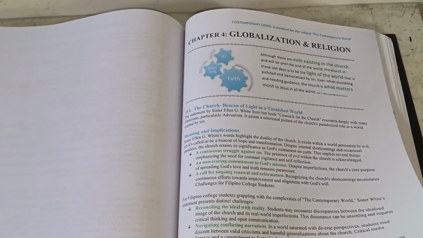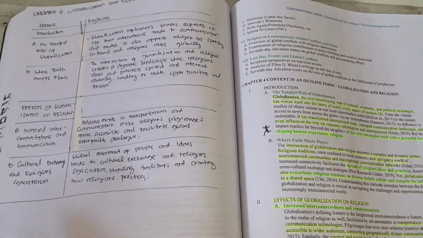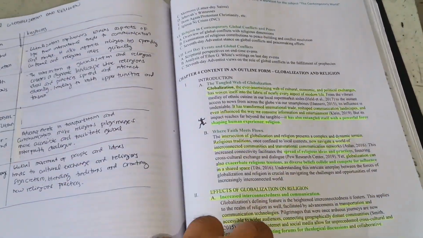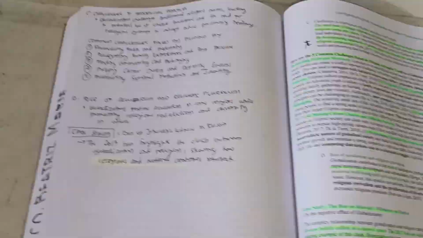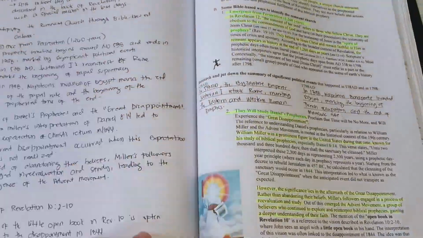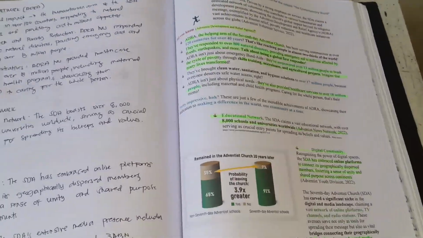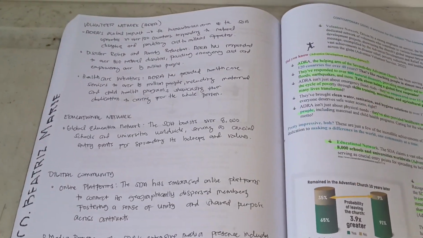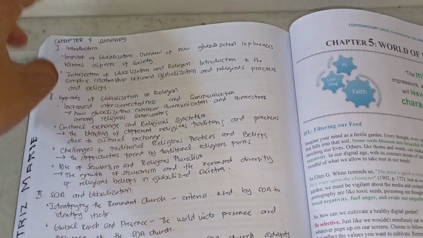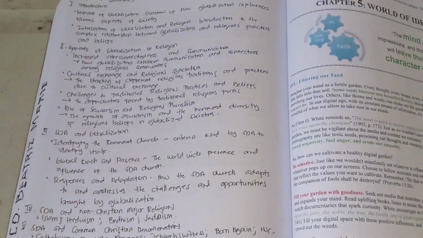Now, this is Chapter 4, globalization and religion. I have also made a table, and I have placed the important terms or important parts from the introduction of this part. All the highlights here are placed in this table. So this is the Chapter 4 summary. I have placed only the important parts from the introduction up to the last part of the chapter, which is the last day events and global conflicts.